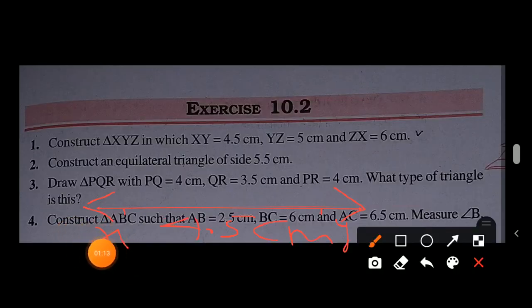First we draw this XY line of 4.5 cm. Then from this point Y we draw YZ equal to 5 cm. For this we open our rounder 5 cm. Then we draw one arc from this point. Now from this point X we draw the ZX equal to 6 cm.